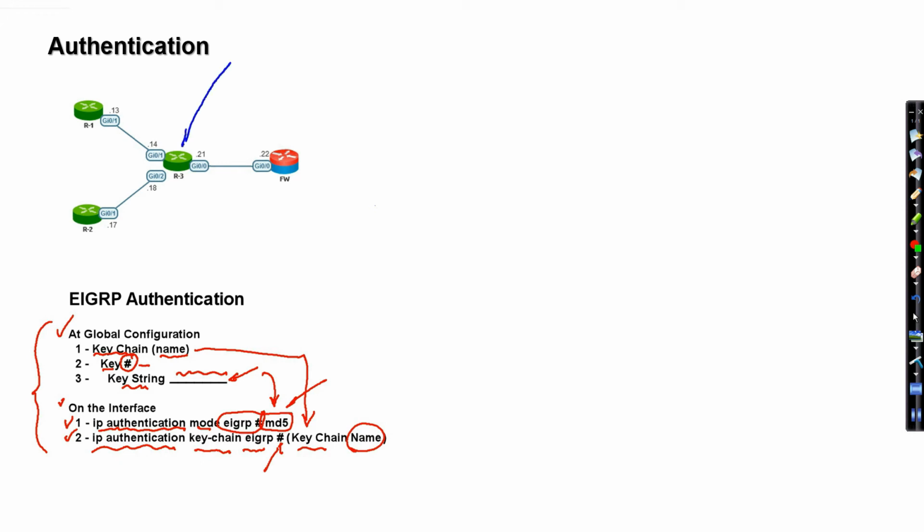On router 3 here, we're going to have a key chain with two different keys. Key 1, a string value of 123. Key 2, a string value of 456. Where the firewall only has key 1 with a value of 123, and R1 only has key 2 with a value of 456. And this is the problem that I run into.